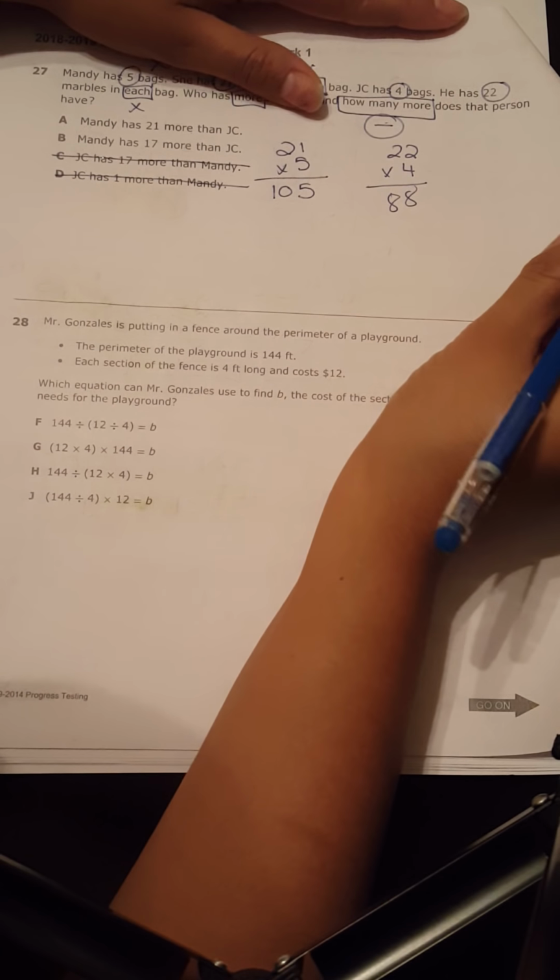And now let's look at JC. JC has 22 in each bag, and he has 4 bags. 8, 8. So therefore, Mandy has more. Mandy has more. JC has more. That eliminates C and D. Now I want to know how much more. So I'm going to take my 105 and I'm going to subtract 88 from it.